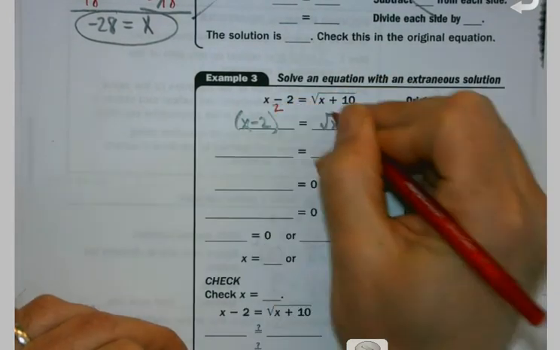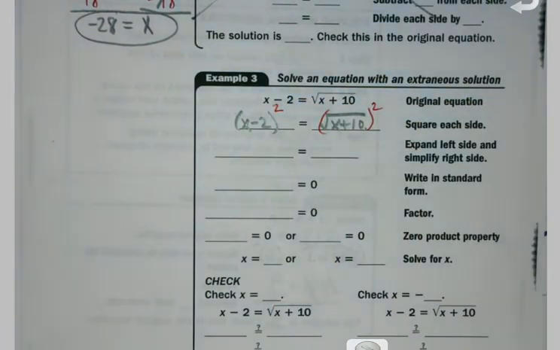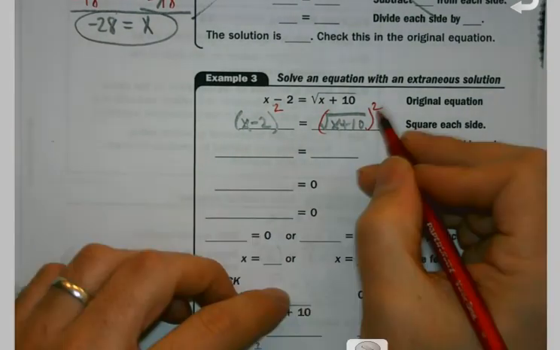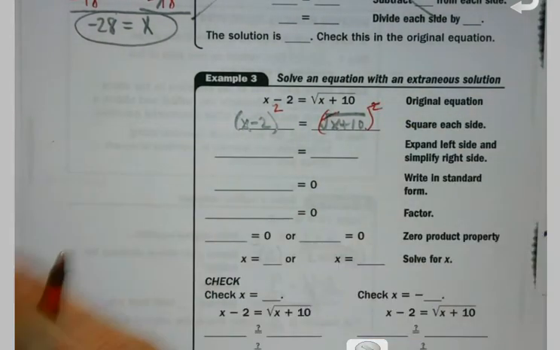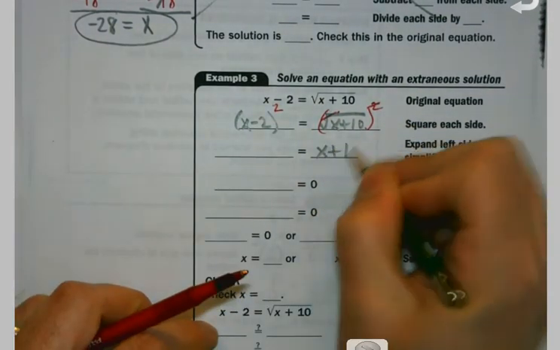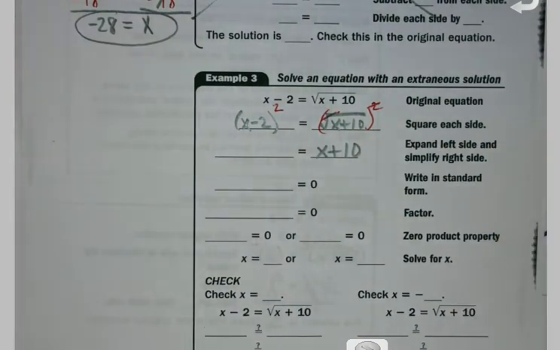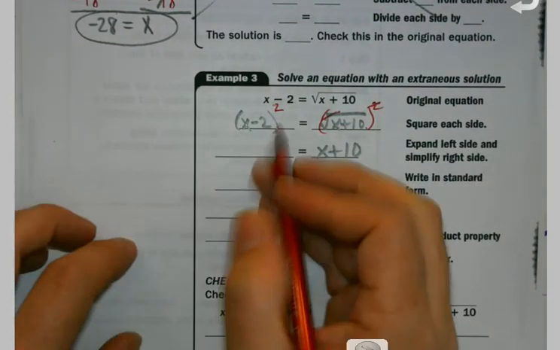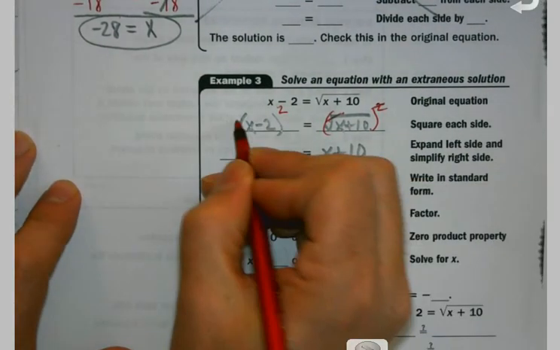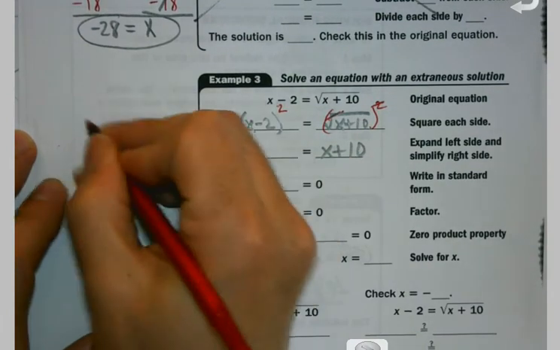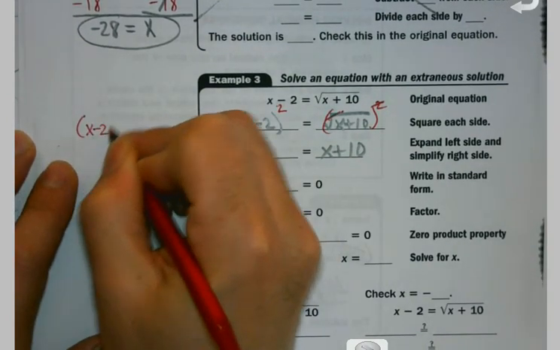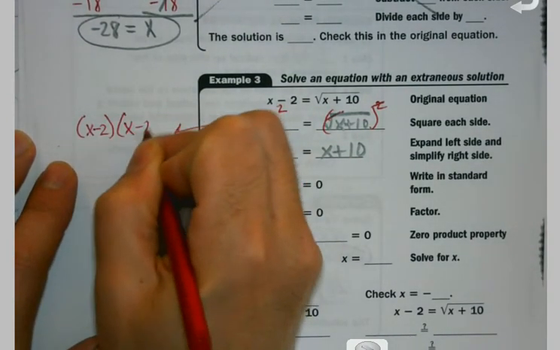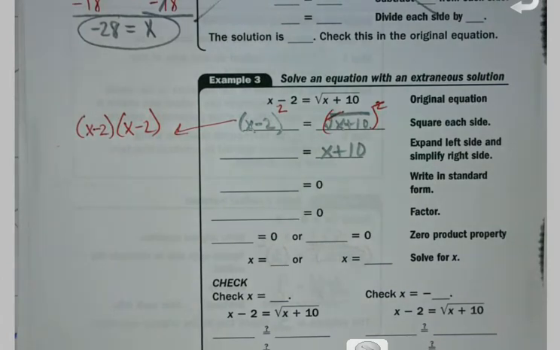So I'm going to square this side, I'm going to square this side. This side is easy to work with. They just cancel. I get x plus 10. But the other side's a little more interesting. Over here, yeah, because I look at this, I'm like, uh-oh. So we're going to do a little side work here. Remember, x minus 2 squared means there's 2 of these. And for me to multiply this out, I got to use FOIL, or I got to use the box.